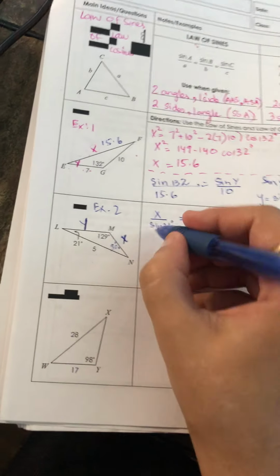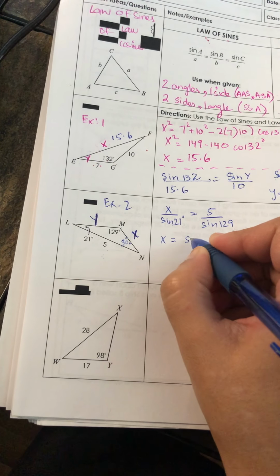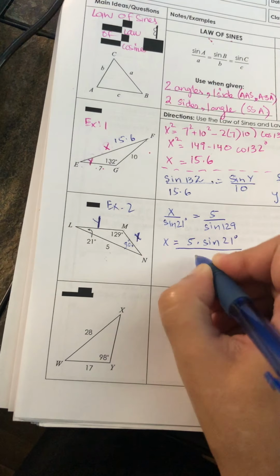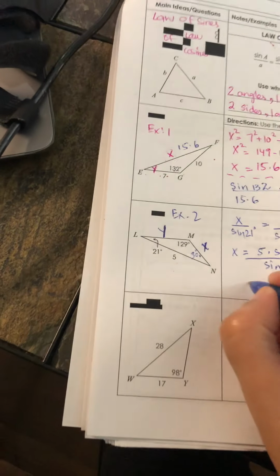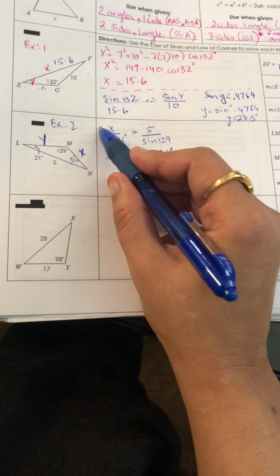To find x, I'm going to multiply both sides by sine 21. I get x equals 5 times sine 21 degrees over sine of 129 degrees. I plug it all into my calculator and I get x equals 2.3. What I did here is, to get rid of this, I multiplied both sides by sine 21.